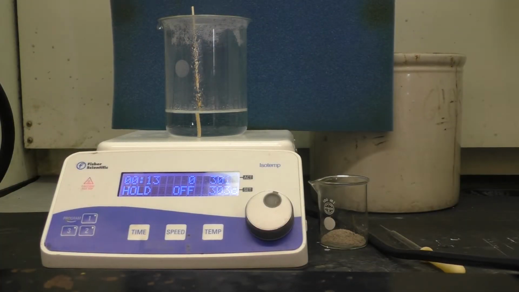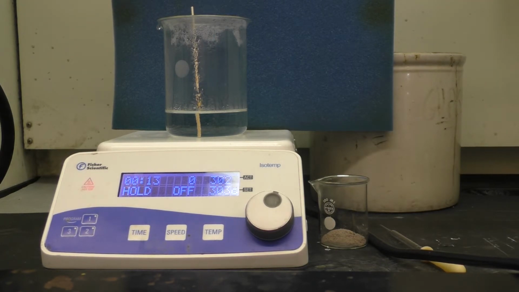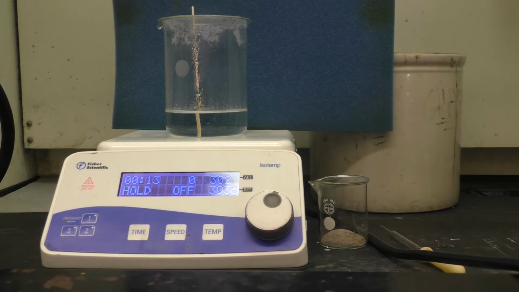So here we're all set to recrystallize the material, our crude acetaminophen. We've got some near boiling water. What we're going to try to do is use a minimal amount of that boiling or nearly boiling water to dissolve the crude acetaminophen, and we'll do this on the hot plate.